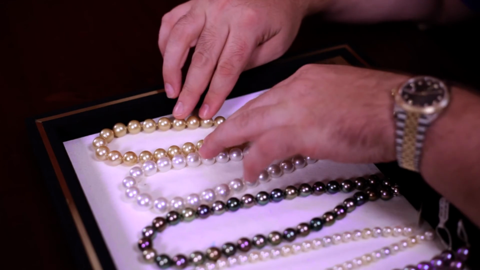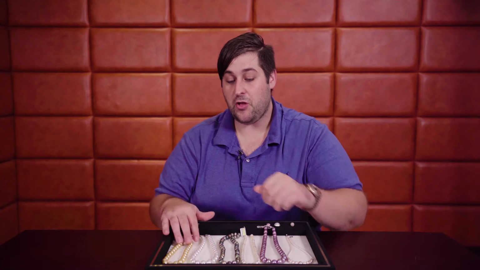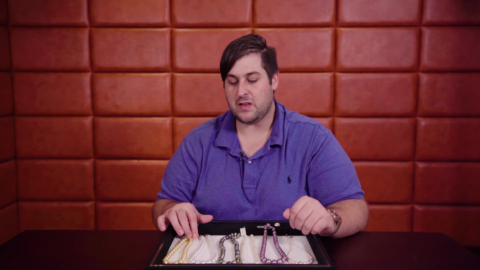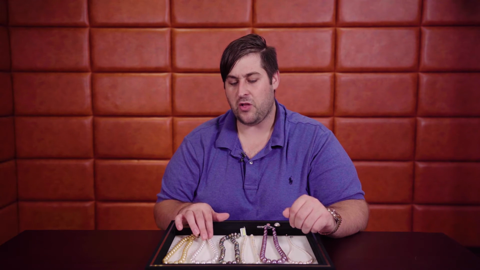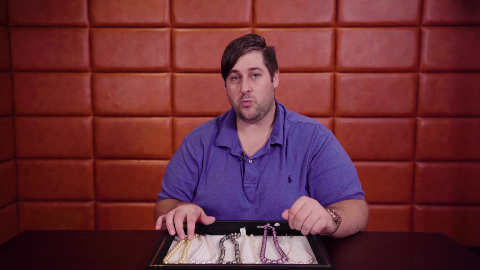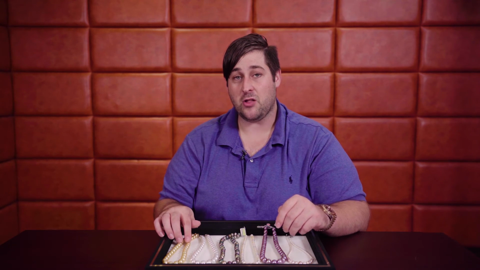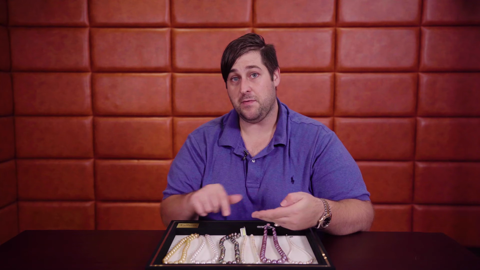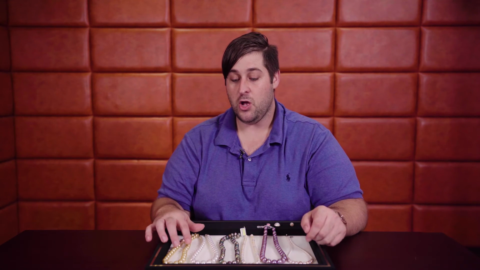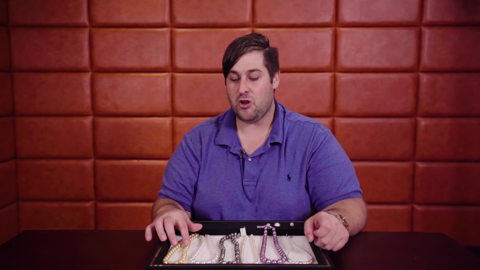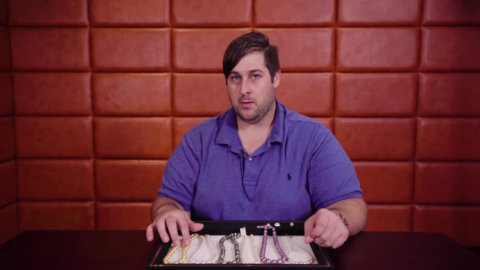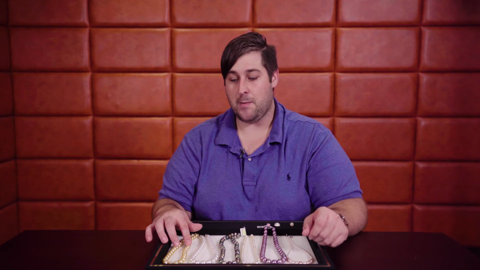And what we have over here is your South Sea gold. Your South Sea gold is roughly the same type of oyster as your South Sea white, except this one's going to be gold-lipped. That's where a lot of this color comes from: the edge or lip of the oyster has color. So these will also be around the same size. Generally, they're going to be 9 mm up to 18, 20 mm.